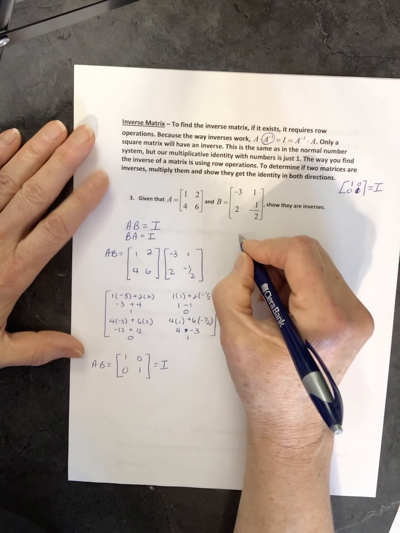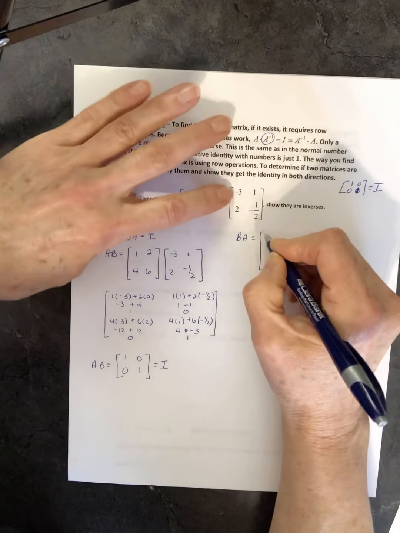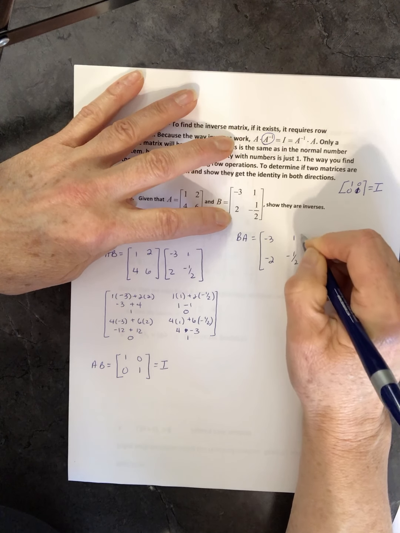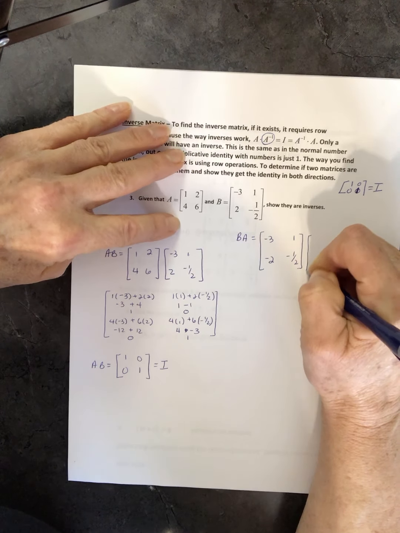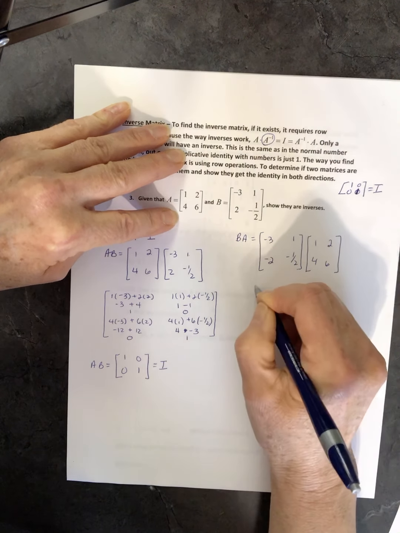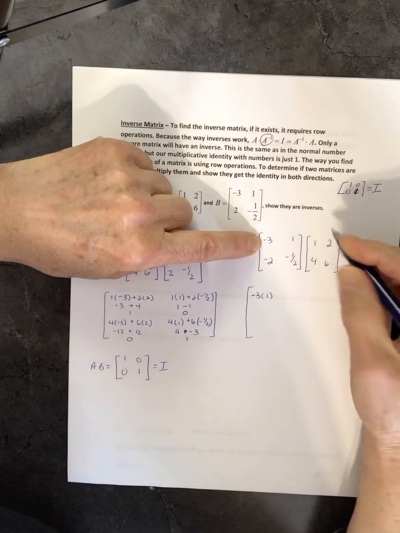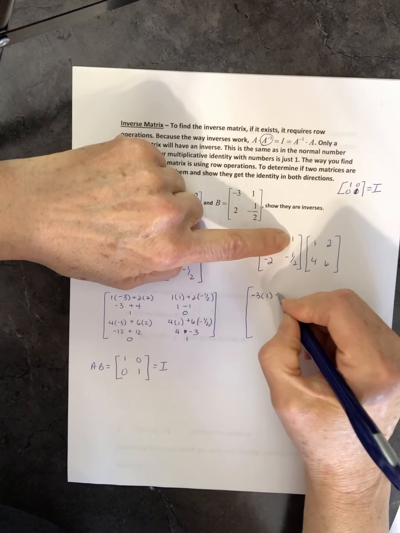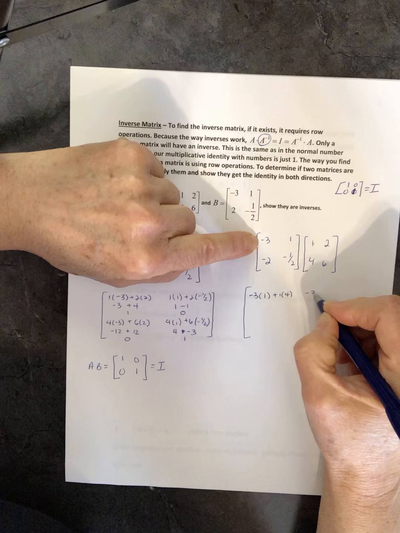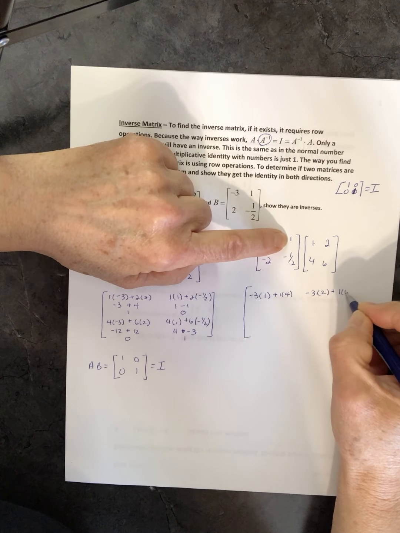Now what we need to do is test it, and it must work for both. In order for them to be inverses, I'll put negative 3 first, and then 1, 4, 2, and 6. So I'll have negative 3 times 1 plus 1 times 4, and then negative 3 times 2 plus 1 times 6.